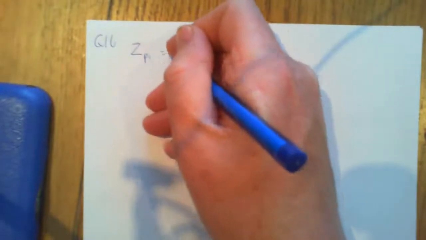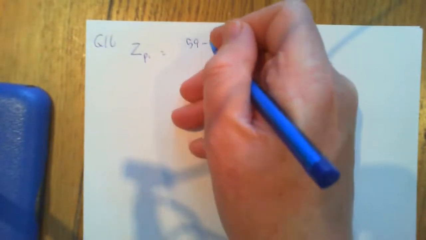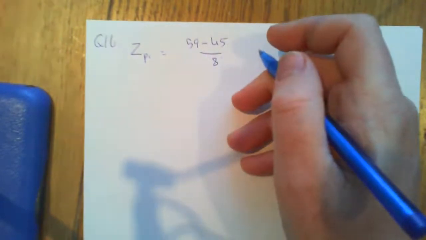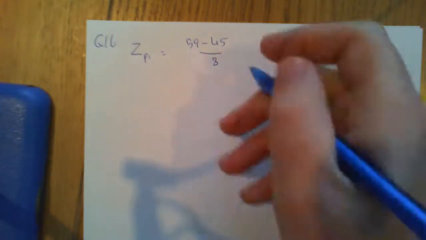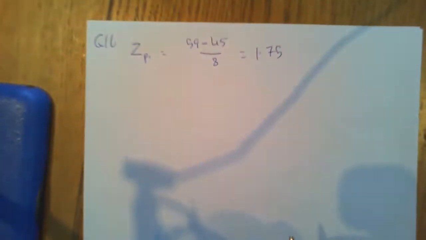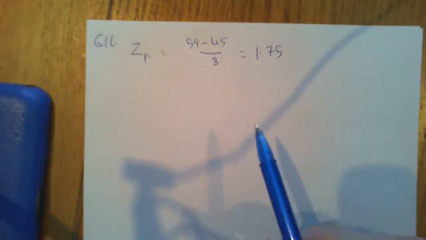Her z-score for paper 1 is equal to 59 minus 45 over 8. So that's 14 over 8, I think. Let me just double check. Get the calculator out here. 59 minus 45 divided by 8, 1.75. Quite a healthy z-score. Okay, so that's her paper 1 z-score.